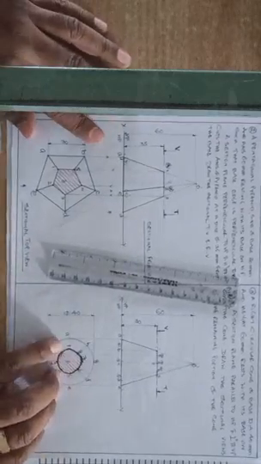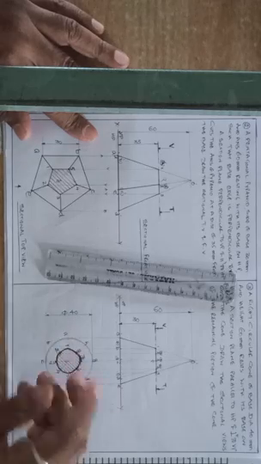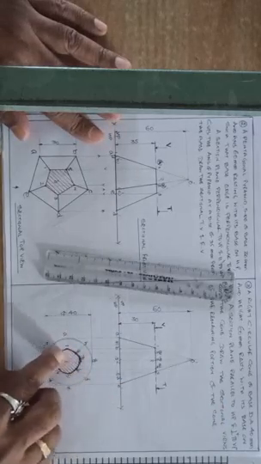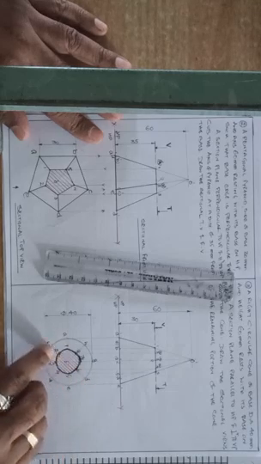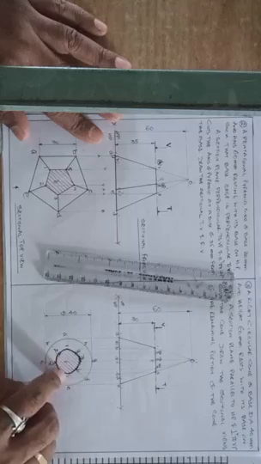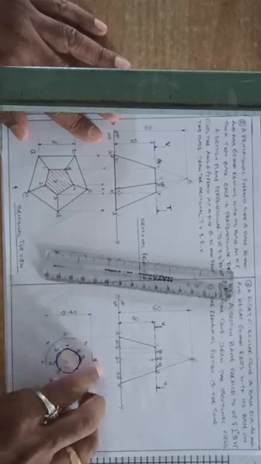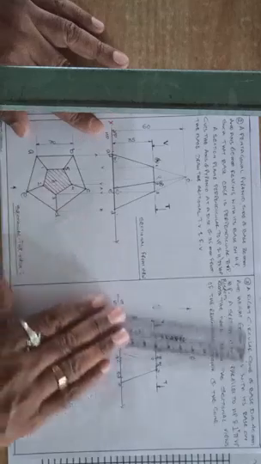After marking the points 1, 2, 3, 4, 5, 6, 7, 8, draw a smooth curve that will be exactly a circle. If all your constructions are perfect, you will get an exact circle. But in a cone, there is no need to join the slant edges, because it is a round face with no edges, all those are imaginary edges. Only for pyramids it is necessary.